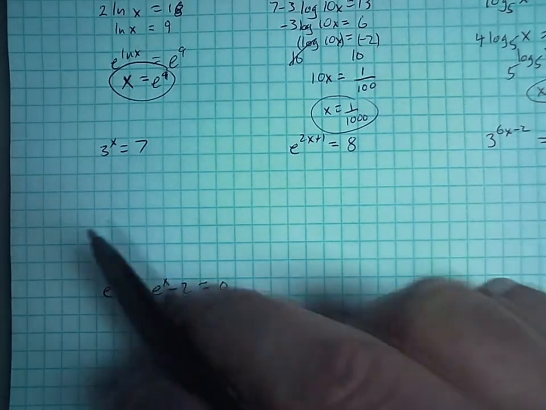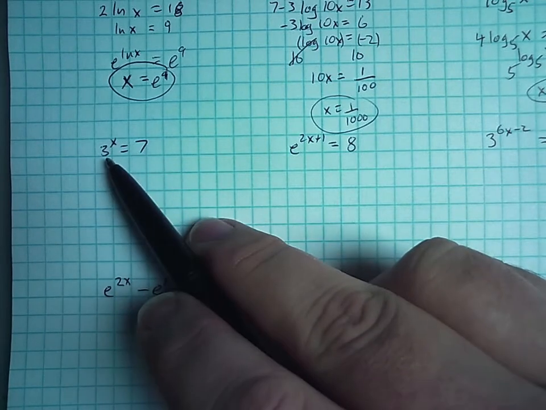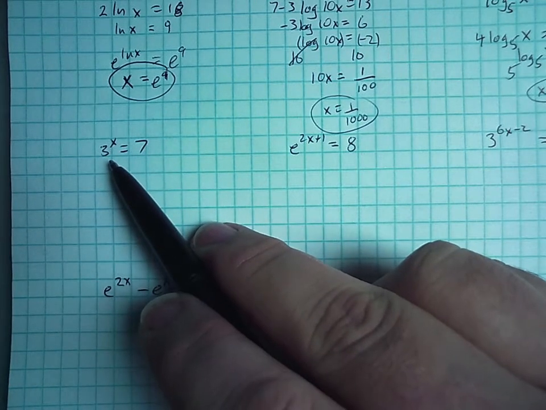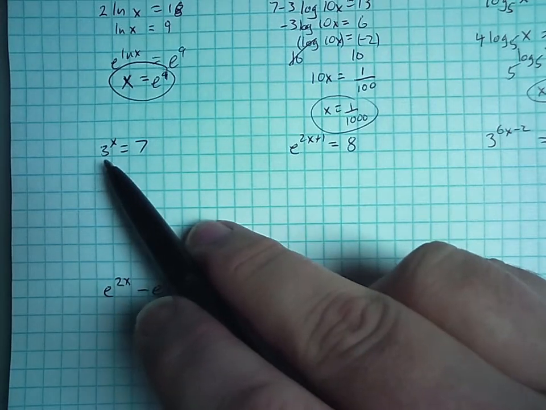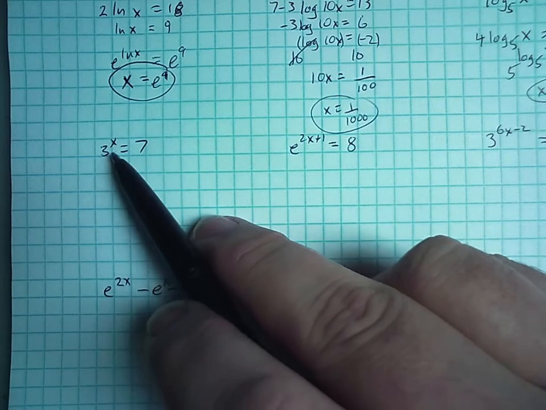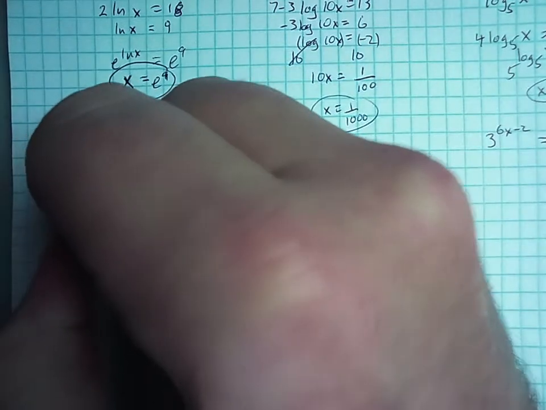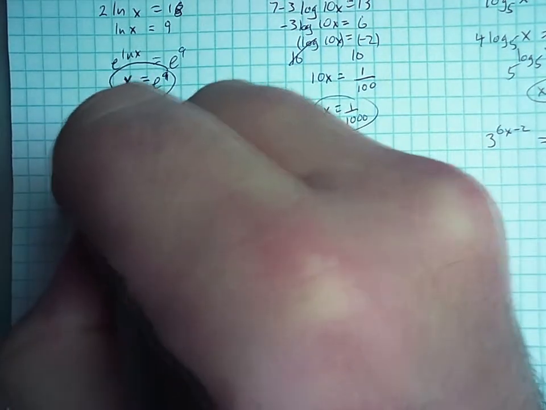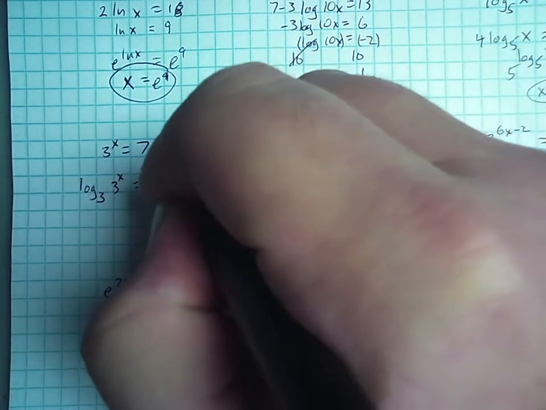So here we have exponential, but only on one side. So we're going to cancel this exponential using its inverse, which is a logarithm. The exponential function over here is already isolated, the parent function. So there's no subtracting or dividing to do first. I just need to cancel the exponential here. So I use a logarithm. I use base 3 because that's the base I have. Log base 3 of 7.